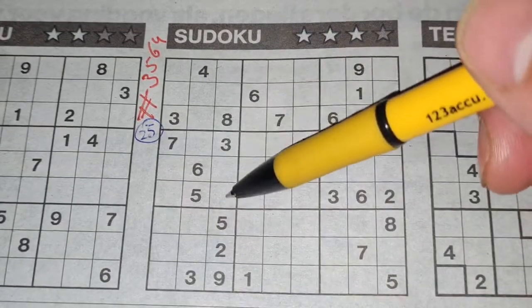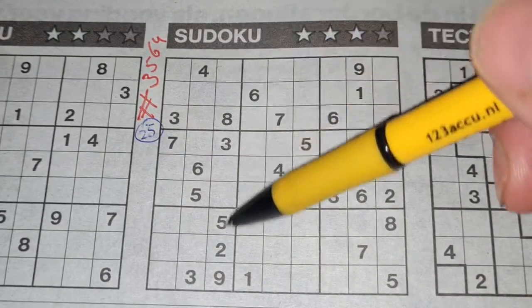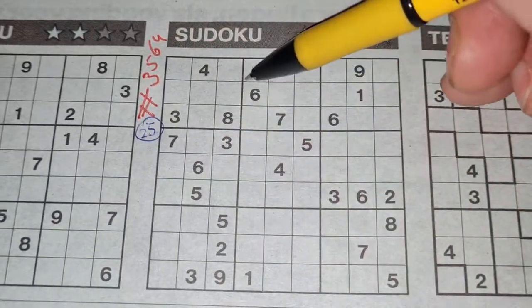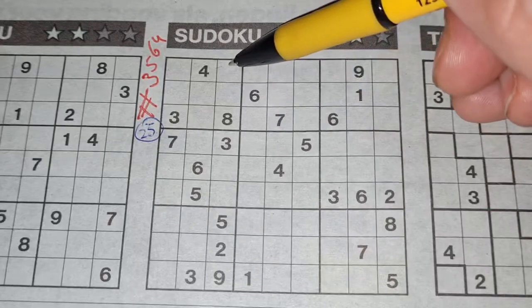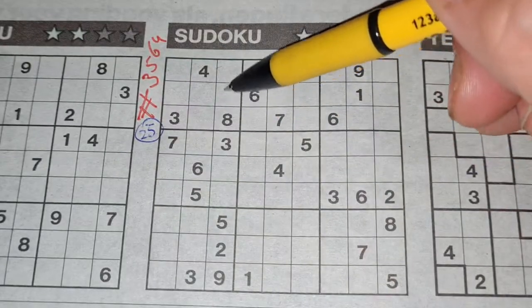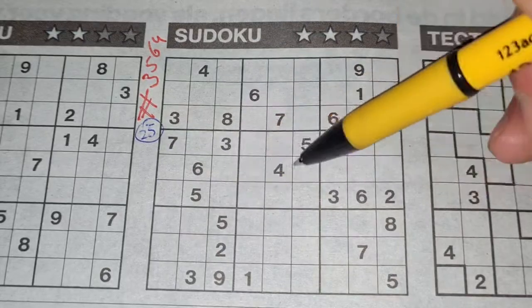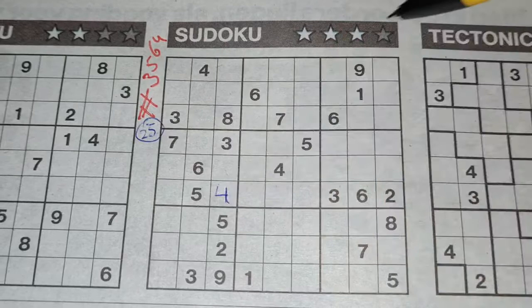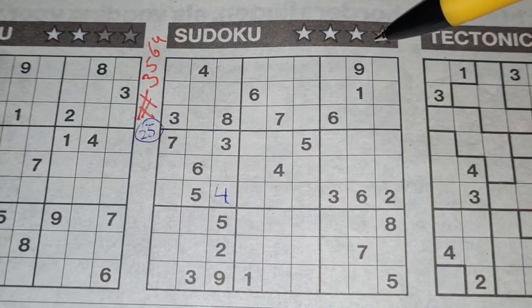4 missing numbers in this column. One of the missing numbers in the third column is the number 4. We see here 4 in this big square, so no 4 in these 2 boxes. So the 4 could be here, could be there. We see another 4 there, so no 4 there. 4 should be here. All right.